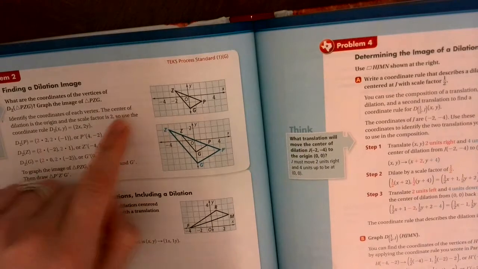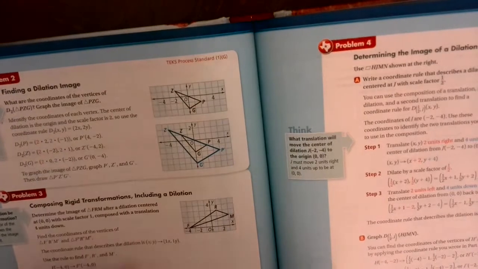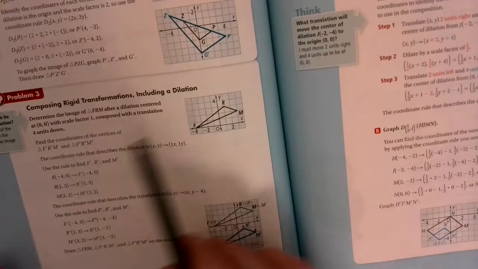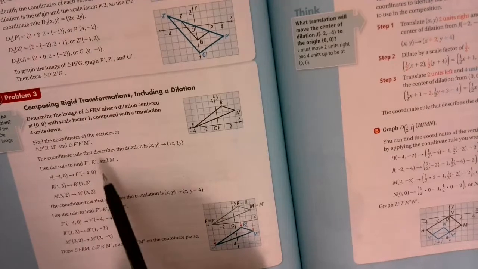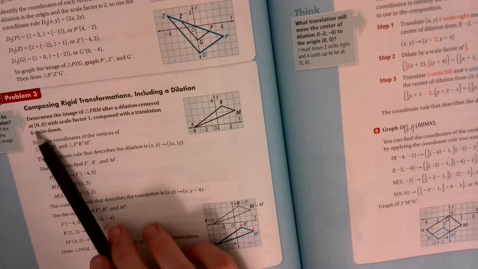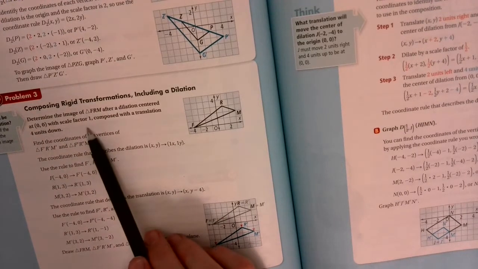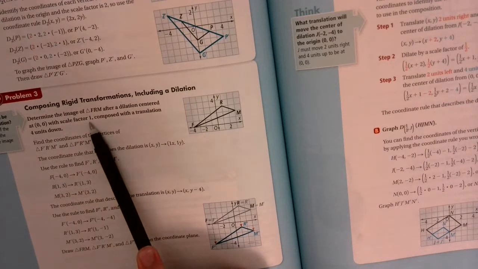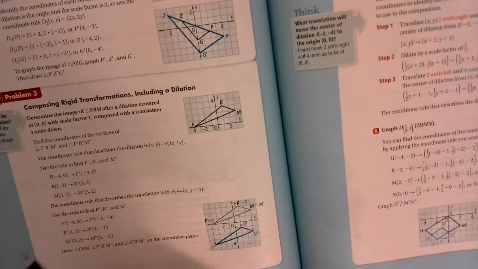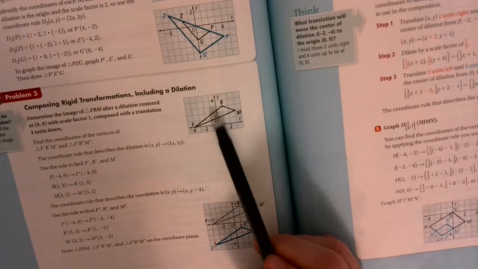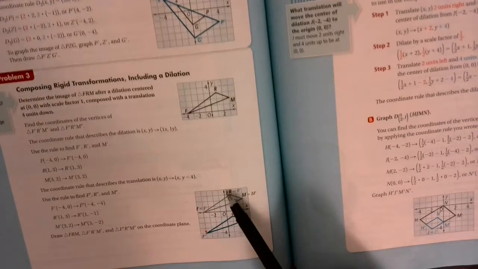But this is only a few of the problems that are not centered at the origin. Most of them are as easy as, hey, just multiply every x and y by 2. Or this one is saying composing. It wants us to do a dilation with scale factor 1. That means nothing. It means we're keeping the same shape. I don't know why they put this one in here as an example problem, but saying dilate and then translate 4 units down, really all we're doing is translating it 4 units down.